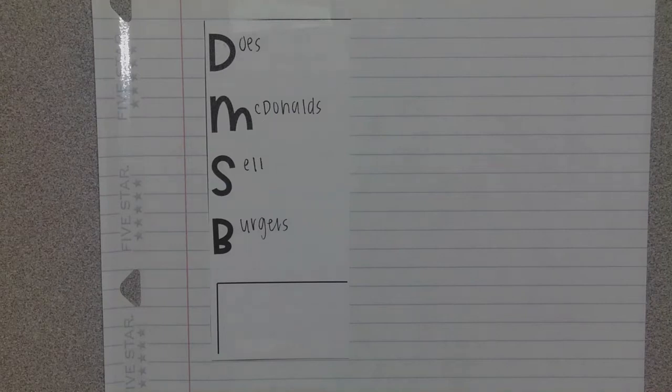And the question that I always ask myself when I do long division is, does McDonald's sell burgers? Now, I don't know about y'all, but I love me a good McDonald's burger. So I just like to think about McDonald's while I do math. It's my two favorite things. Now, there is a point to me thinking about McDonald's. Each of those letters in does McDonald's sell burgers helps me remember the steps to long division.